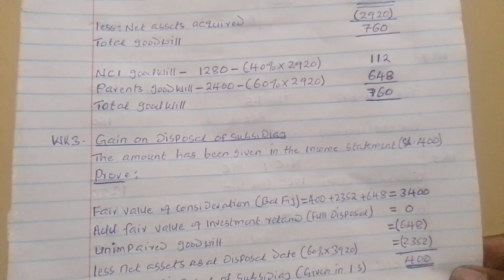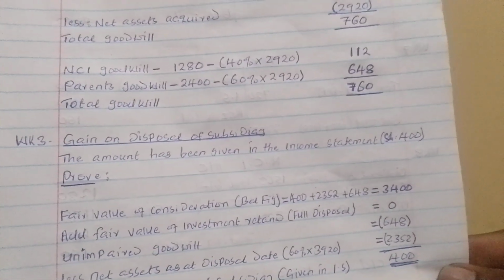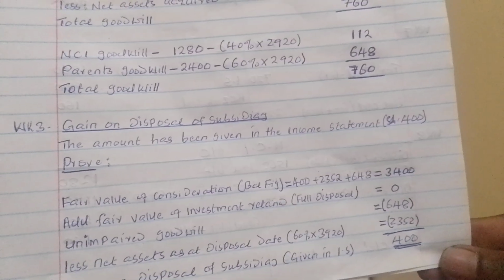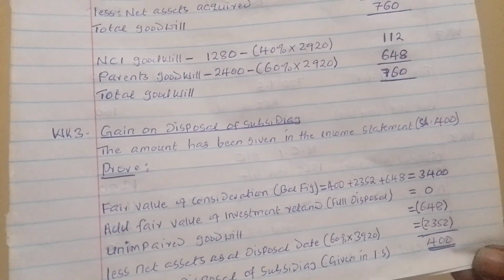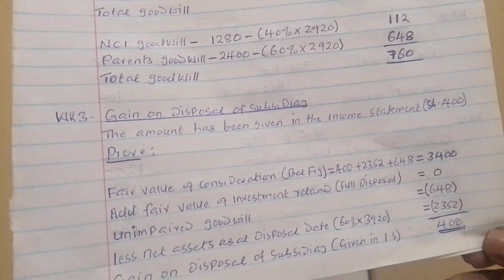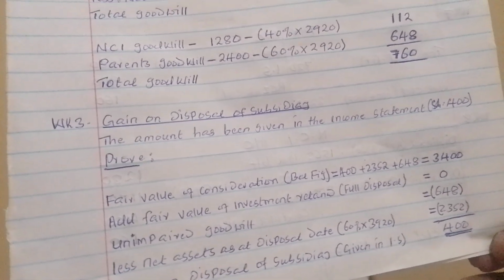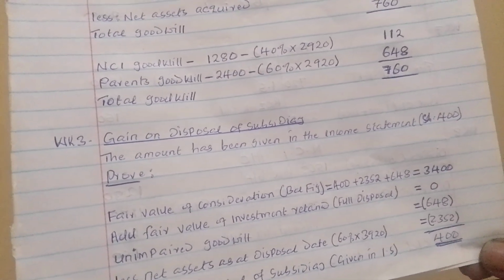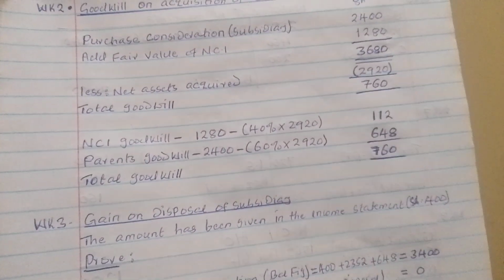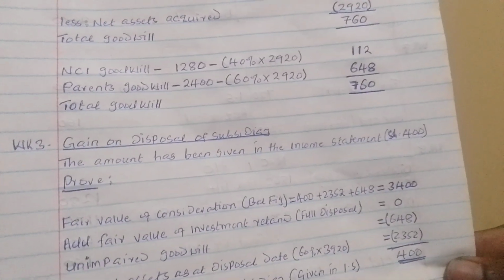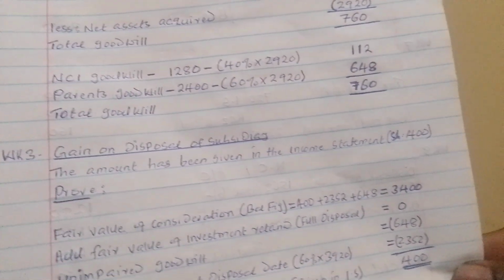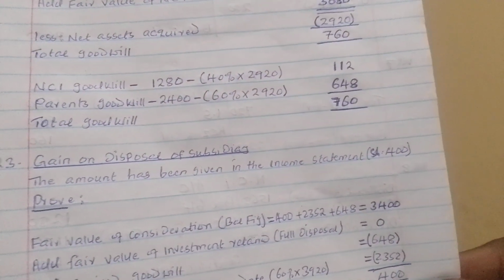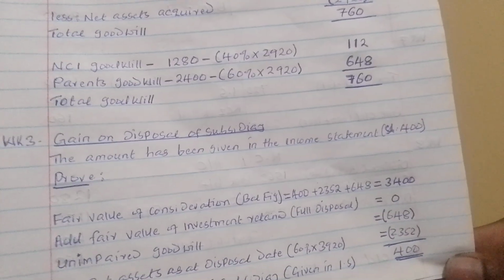Just as we have done with working number 1, you may wish to know the goodwill that goes to the NCI, and the goodwill that goes to the parent. So you take the fair value of the NCI, which is 1280, minus 40%. Remember, we acquired 60% of Salama. The remaining 40% goes to NCI.